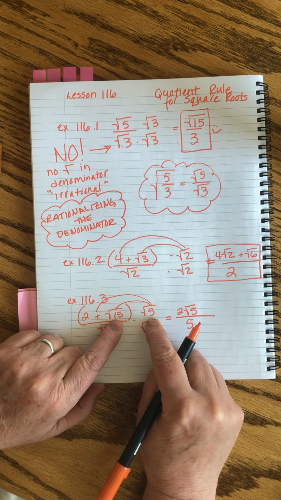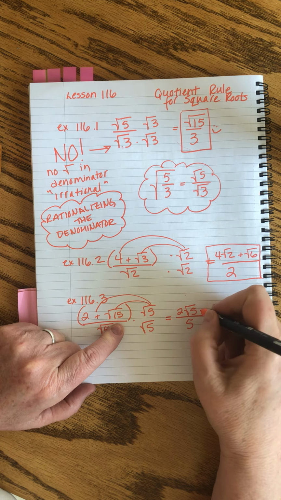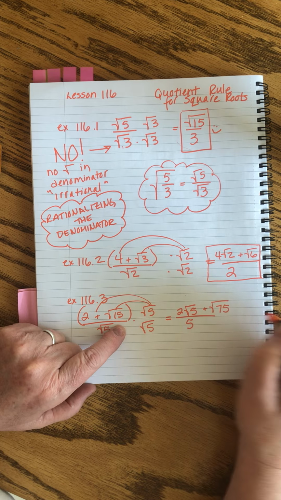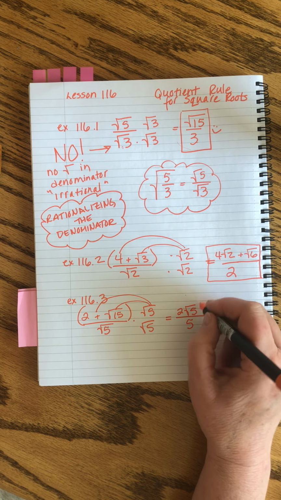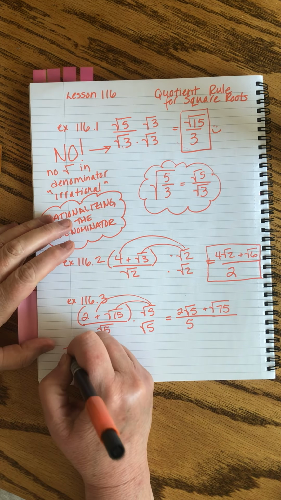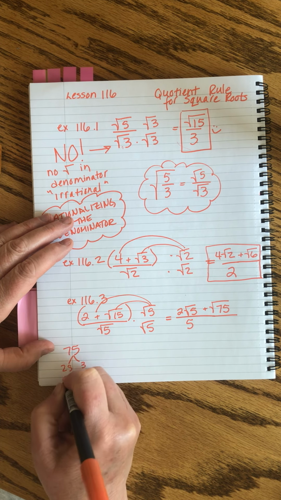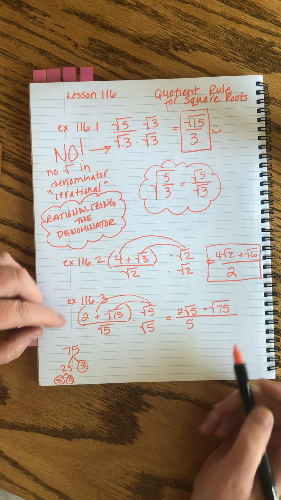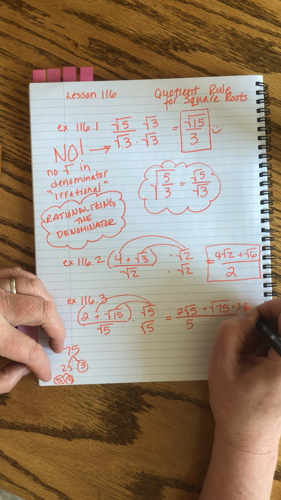Now, when I go to multiply this, I can see it's gonna be plus the square root of what? That's 75, right? I'm pretty sure that I can simplify this. I just have a really good feeling that I can. So what I'm gonna do is figure out what are the prime factors of 75. Well, let's see. It's 25 times 3, and then that's 5 times 5. So this 75 equals 3 times 5 times 5.